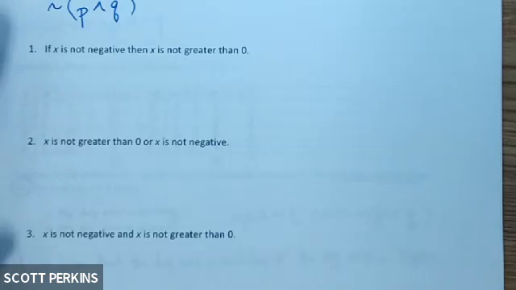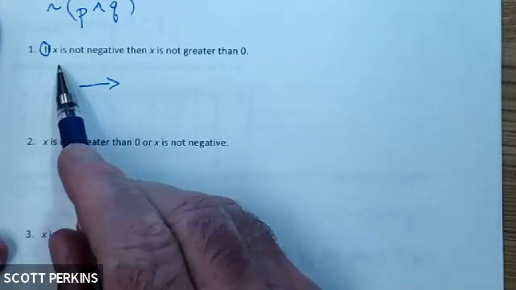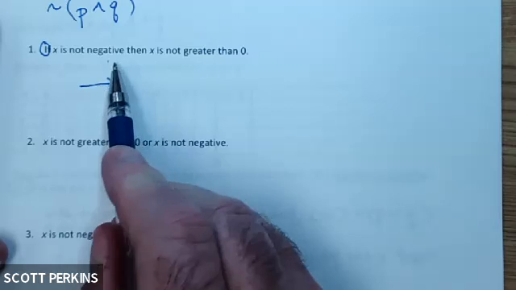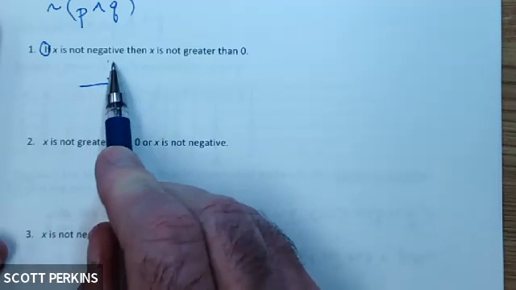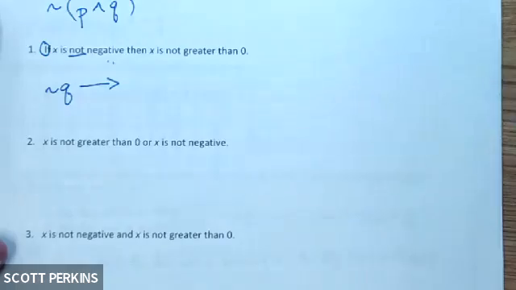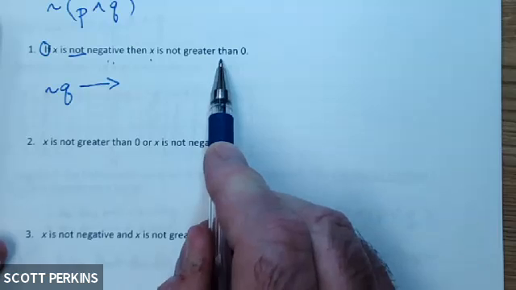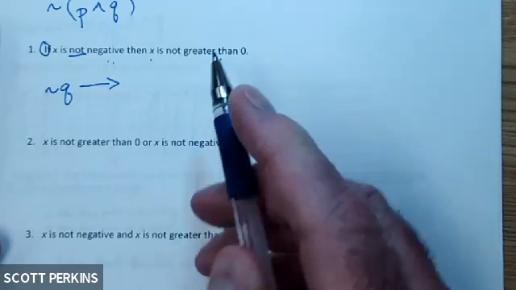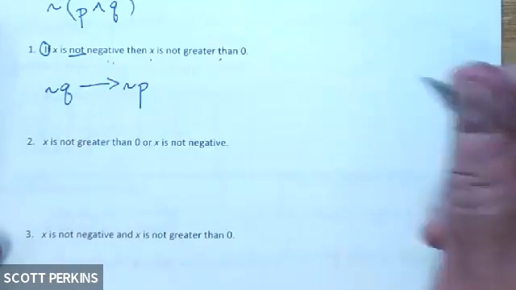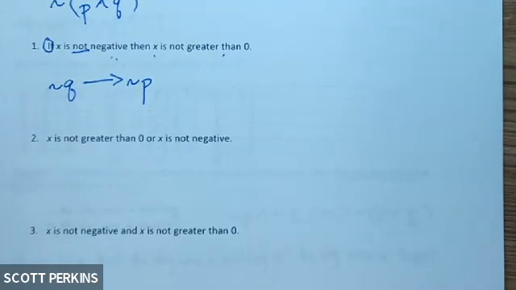Okay, so statement 1 starts with the word if. So I've got a conditional statement, so I'm going to put an arrow. So if x is not negative, okay, statement Q is x is negative, so since there's a not in there, that's squiggly Q. Then x is not greater than 0. Statement P is x is greater than 0, so that is squiggly P. Anybody got a question about that? You doing okay? All right.